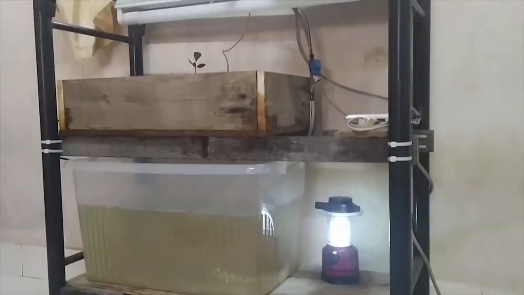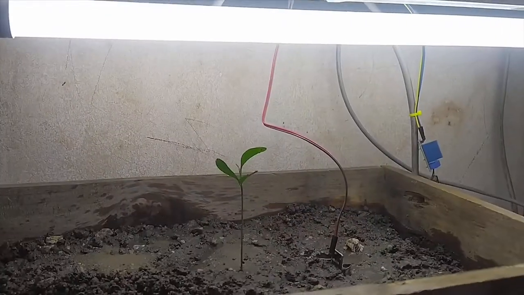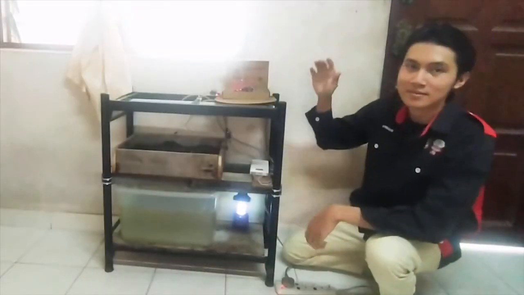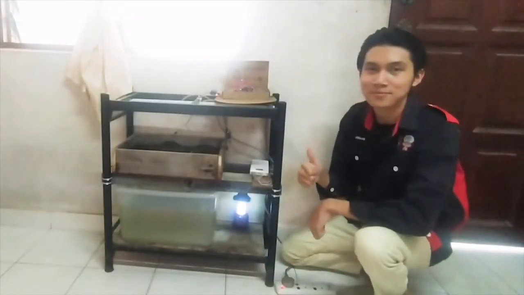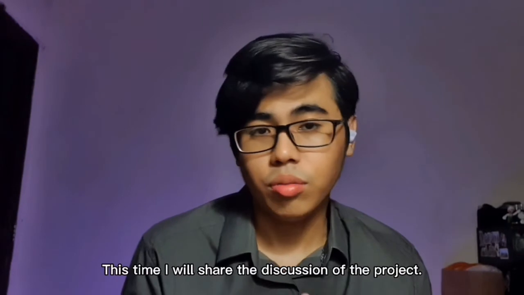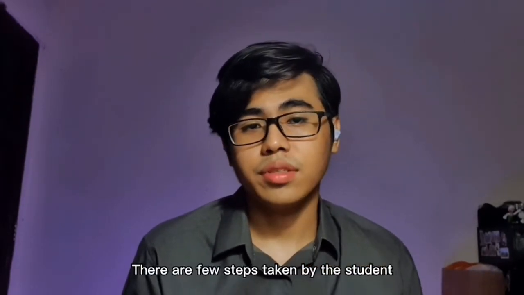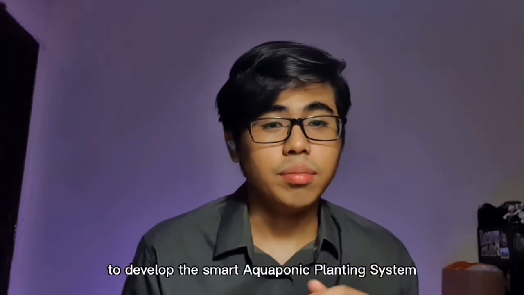An advantage of this project is that the aquaponic system was built in small scale, which is suitable for interior decoration. This time I will share the discussion of the project. There are a few steps taken by the students to develop the Smart Aquaponic Planting System project.